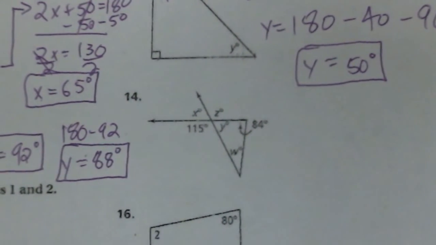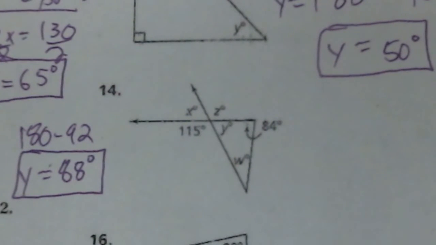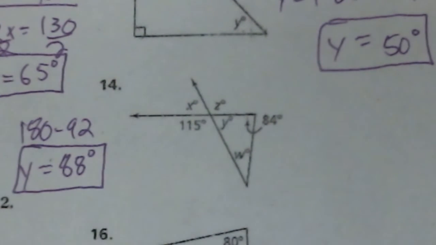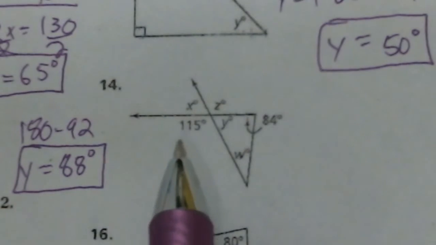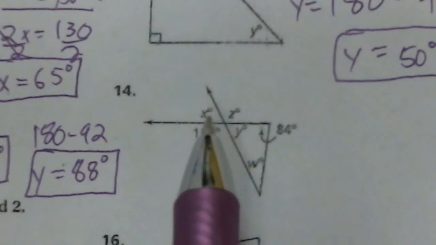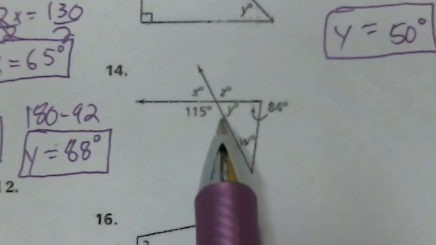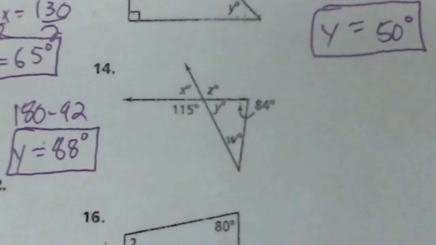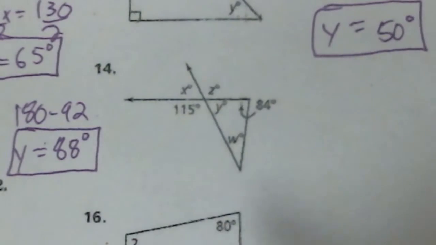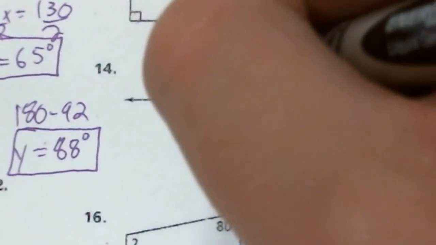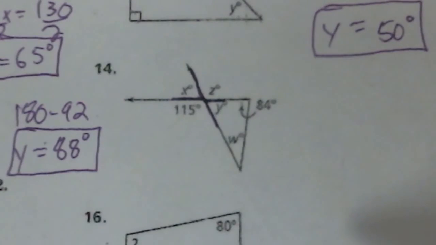Number 14. Whoa, I got a lot of stuff going on here. Blow that up a little bit more. All right, so I got 115 for an exterior angle. I've got 84 right there. I've got a W, a Y, a Z, an X. Goodness gracious, got a lot of stuff going on here. Well, here's an X. Okay, we learned this back in chapter 1. What do you call angles that are across from each other in an X?